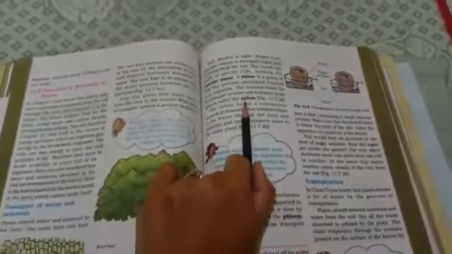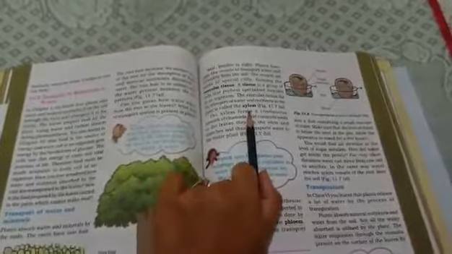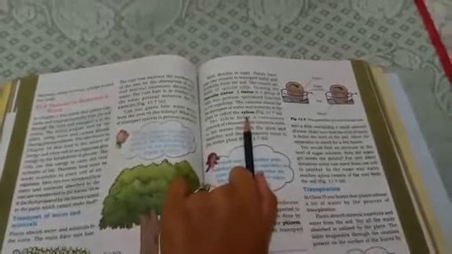Now, in plants there are two types of vascular tissue. One is xylem and one is phloem. Okay? Now, both have different functions to perform. Now, the function of xylem is to transport water and mineral nutrients in the plant.